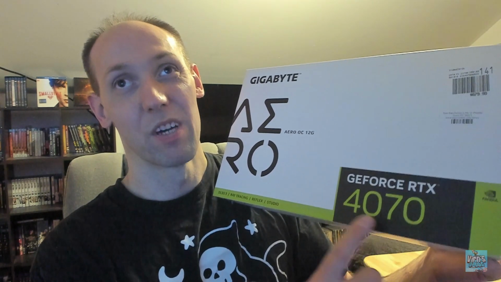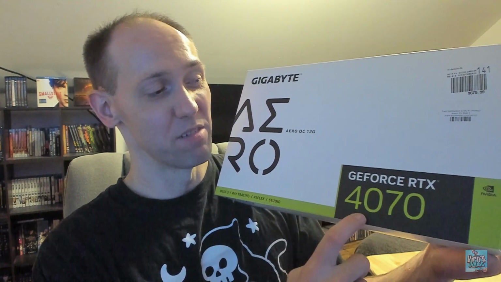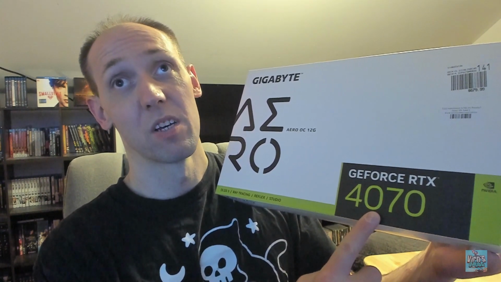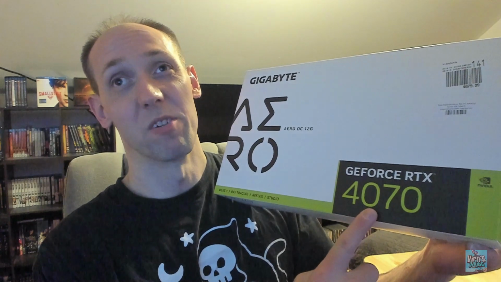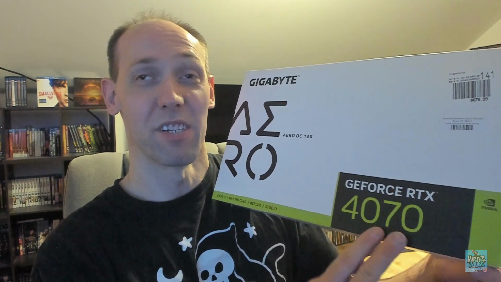They do have one that's like a 4060, they do have a 4080, and I believe they also have a 4090. I went with the 4070 because anything above this, you were looking at over $1,000 for a graphics card, and I couldn't bring myself to pay $1,000 for a graphics card. So I went with the happy middle of the series.